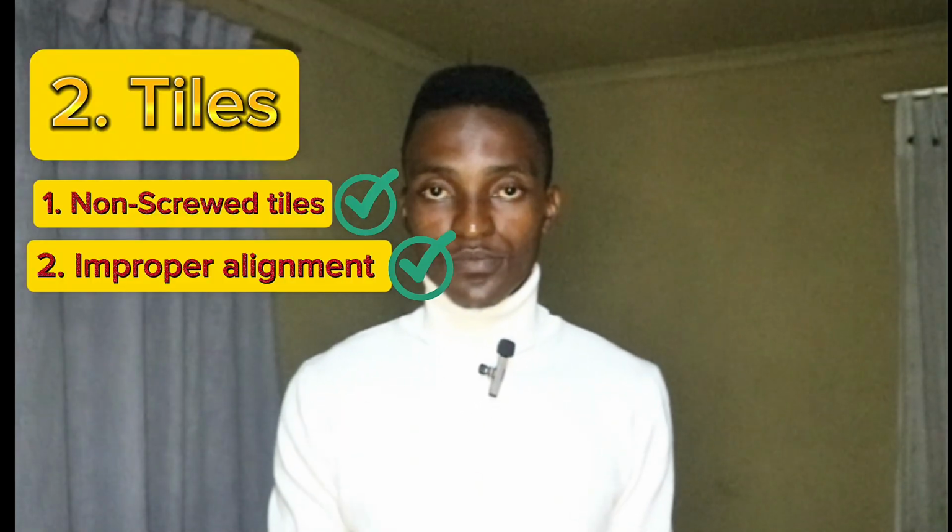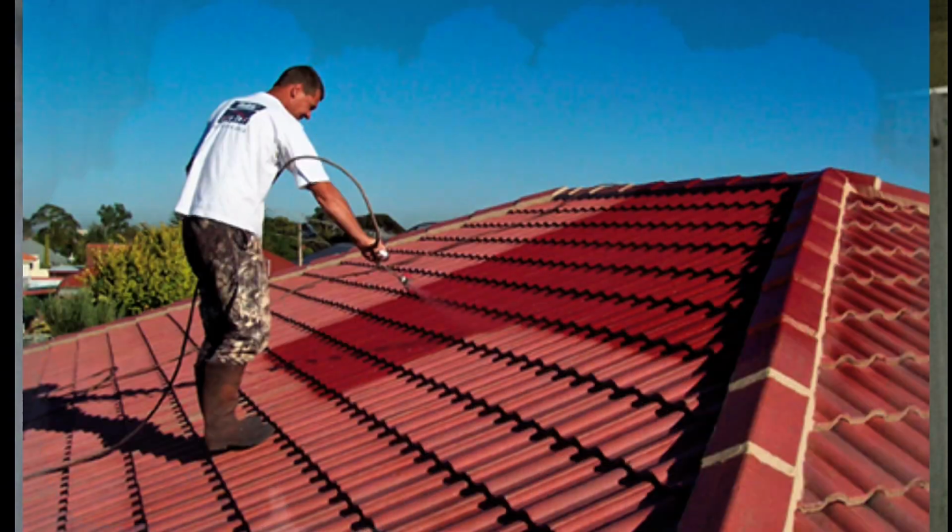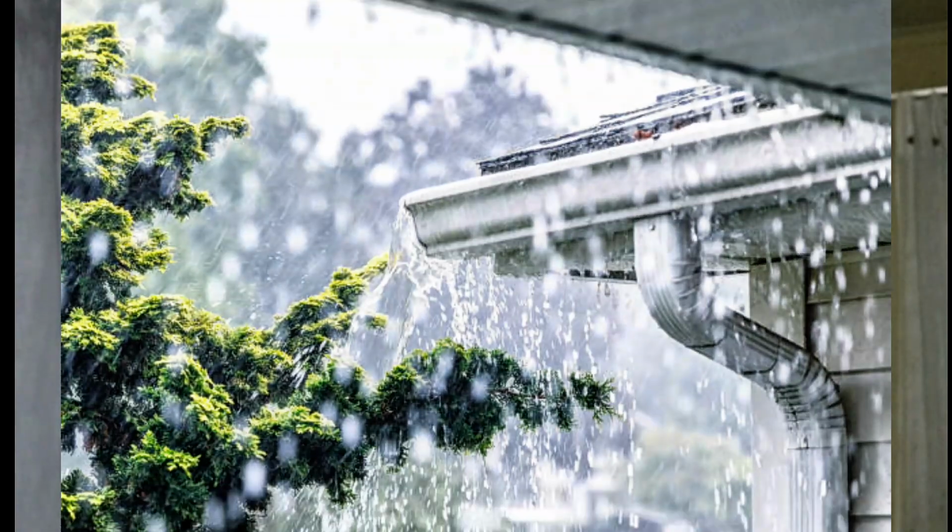Now we are still talking about the tiles, right? Another thing that you should make sure that you do is to paint your tiles, right? Now that is going to contribute to the strength of your tiles. Okay, paint your tiles with a weatherproof paint for the roof, just to ensure that everything of yours is going well enough, right?